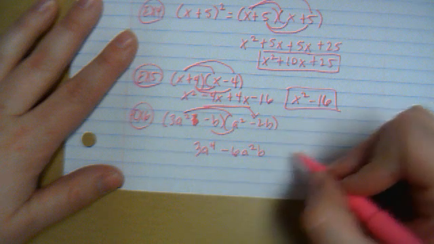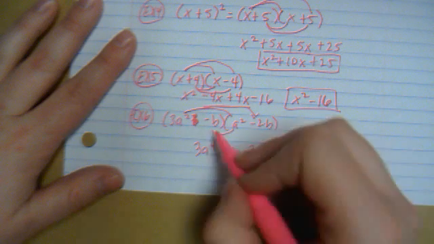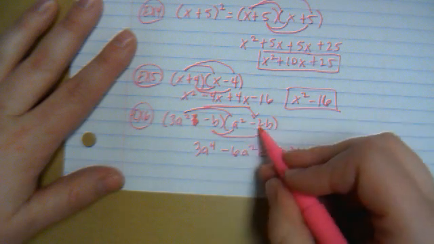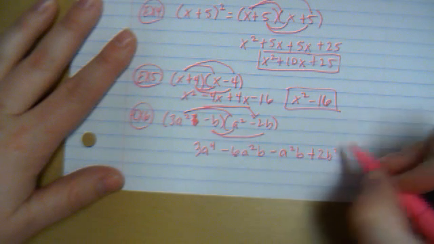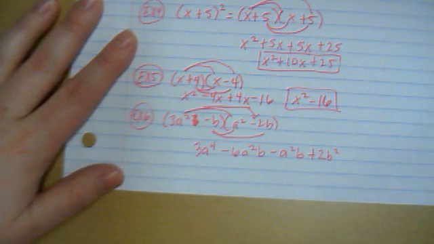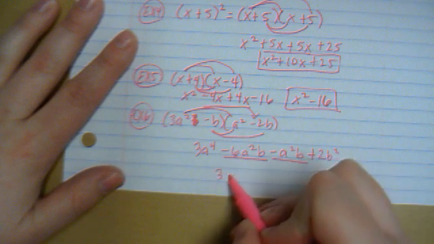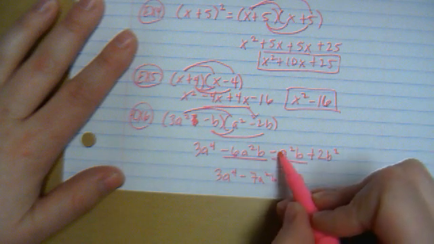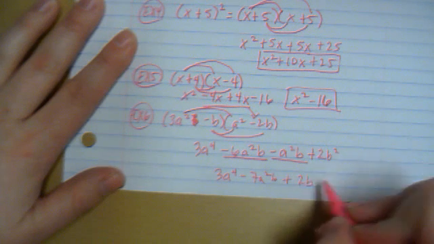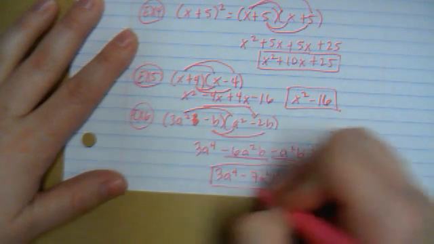Negative ba squared. I'm going to put them in alphabetical order. So it's going to be negative a squared b. And then last, negative b times negative 2b. Negative times negative is a positive, and b times b is b squared. Because I put these in alphabetical order, these are like terms. So I can combine these and get negative 7a squared b, because negative 6 minus 1 is negative 7. So my final answer is 3a to the 4th minus 7a squared b plus 2b squared. So there is your answer.